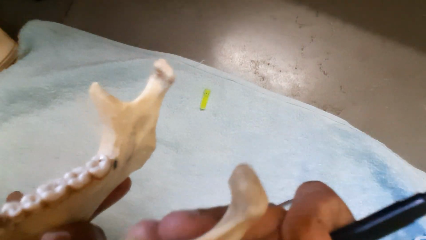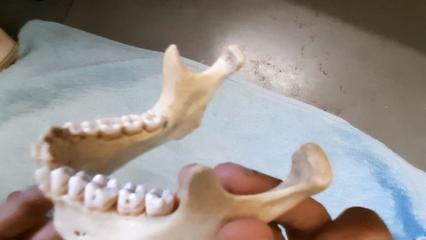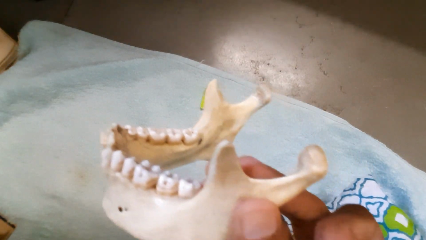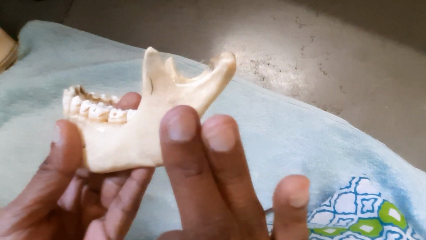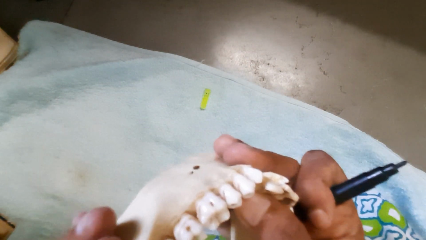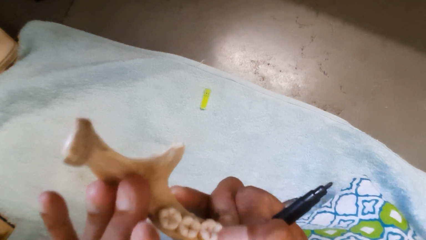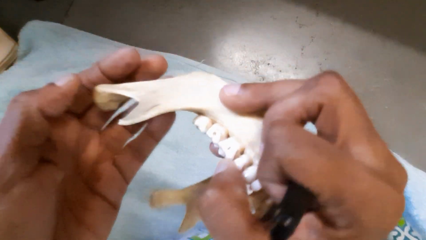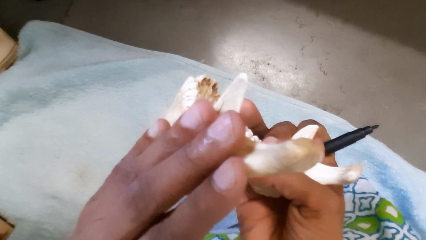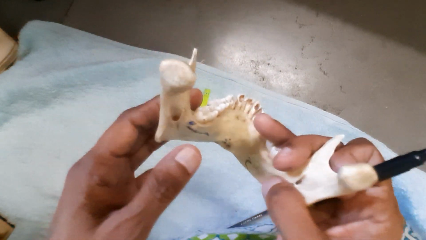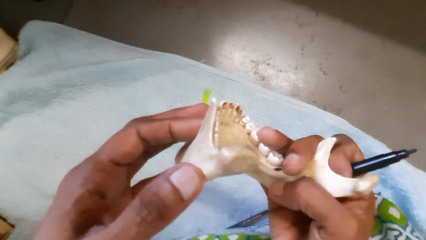Now we come to the ramus. This is the ramus. It is quadrilateral in shape. It has 2 surfaces. One surface is this surface, the medial surface, and this is the lateral surface. The inner one is the medial surface and the outer one is the lateral surface. So it has 2 surfaces, lateral and medial, and it has 4 borders.